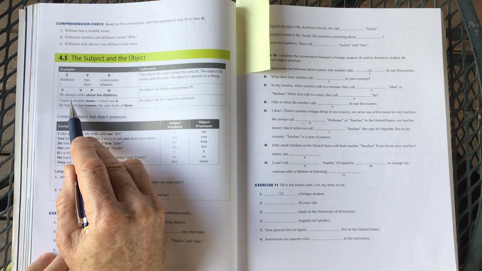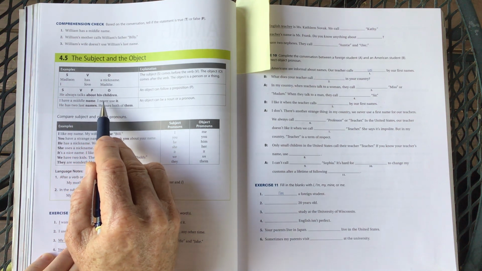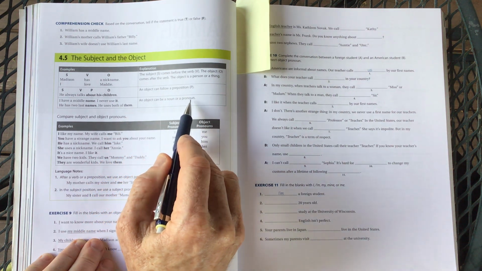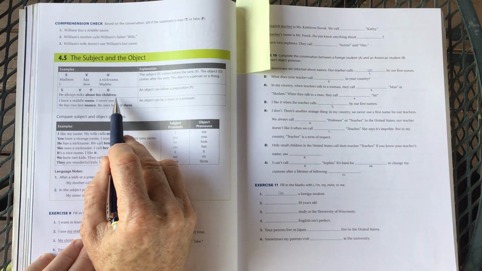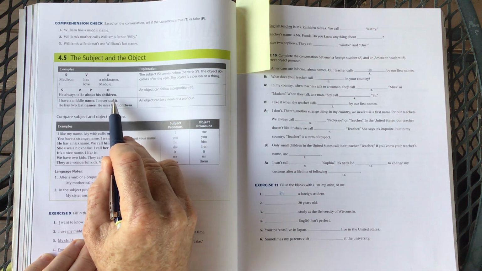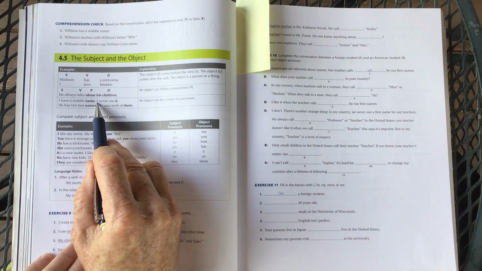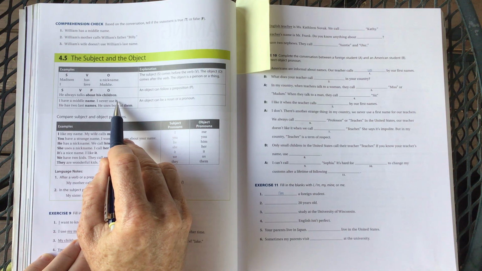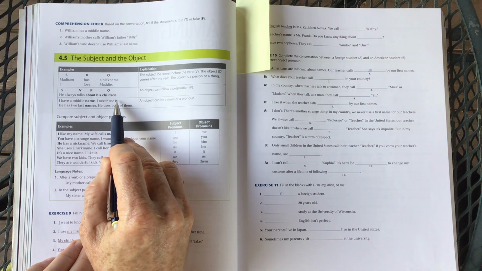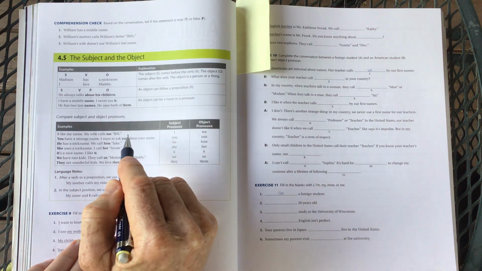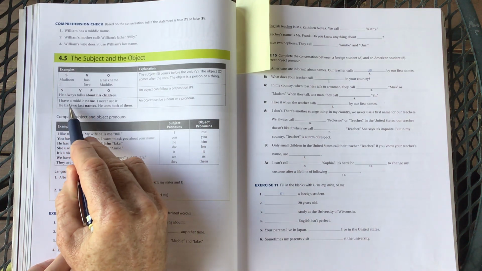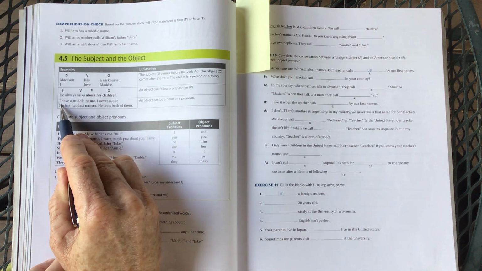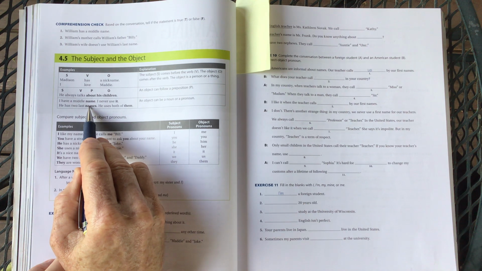I have a middle name. I never use it. An object can be a noun or a pronoun. In this case, the object is a pronoun. I is the subject, use is the verb, it is the pronoun that is the object, or an object that is a pronoun. He, subject, has, verb, two last names, subject, verb, object.